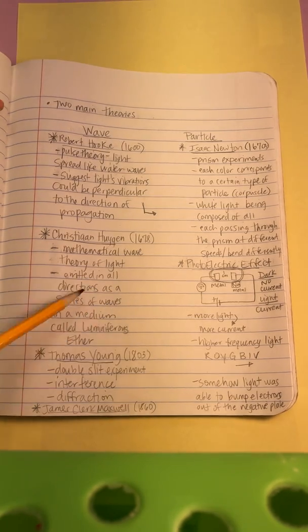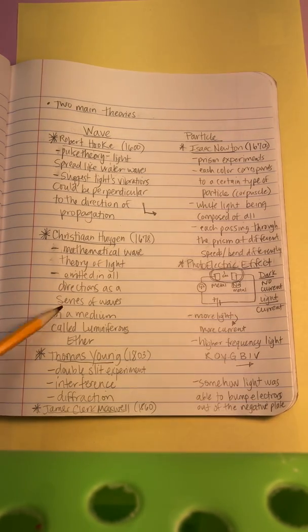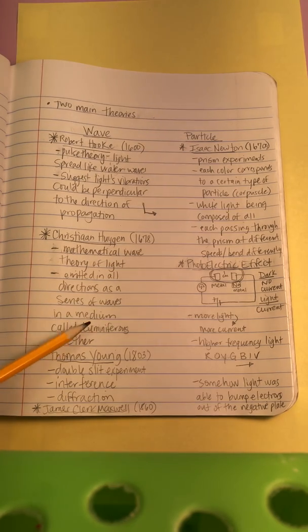Oh, I think that's supposed to say as a set of waves. I don't know what that's supposed to say. I think it's set. Maybe change that. Direction as a set of waves in a medium.